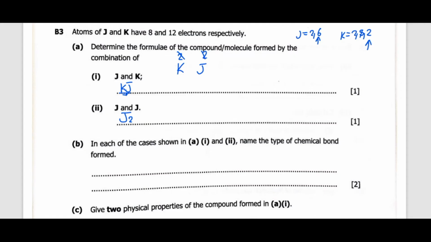The first one, K and J, will have an ionic bond. Why? Because there is a metal and a non-metal. Then in Roman number 2, J2 will have a covalent bond, since these are just non-metals.